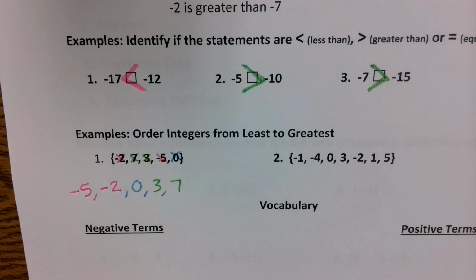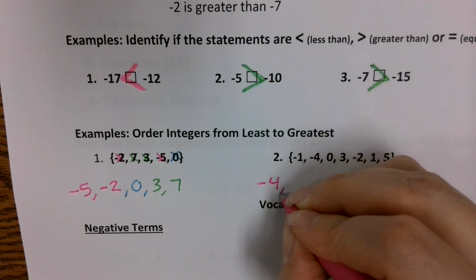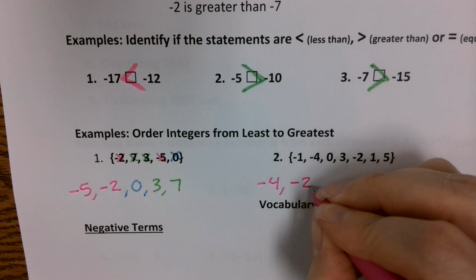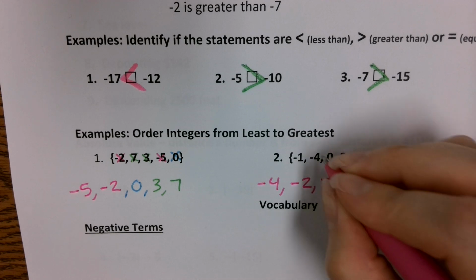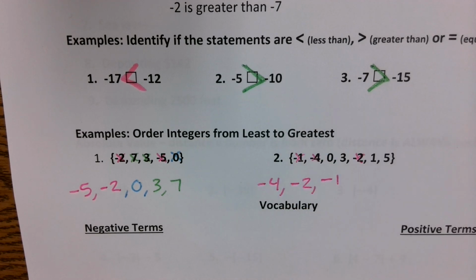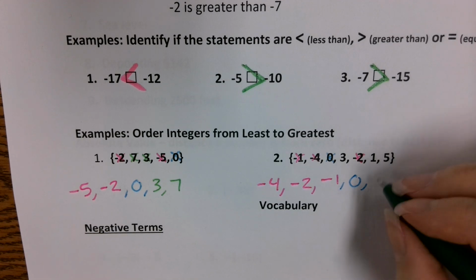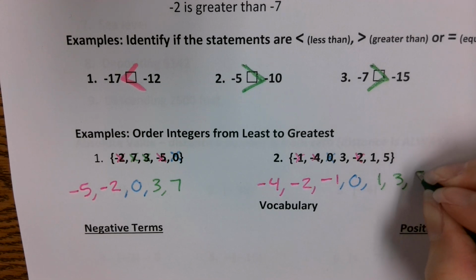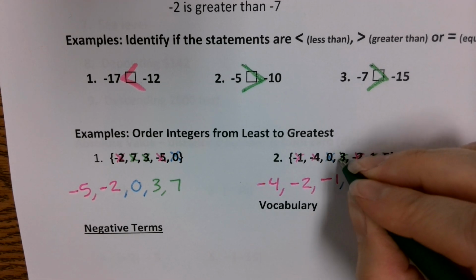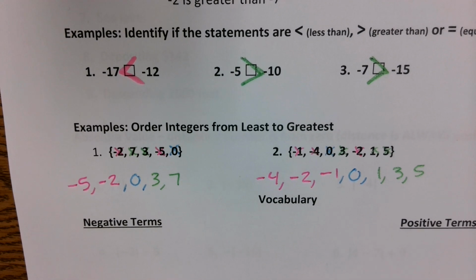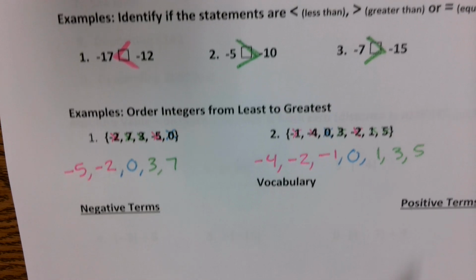For problem number 2, our smallest negative number is -4. Then we've got -2 followed by -1. We also have a 0 in this set. Then our positives, we have 1, 3, and 5. Notice I always cross off the numbers after I've used them, so I just make sure I've used every single number in this set.